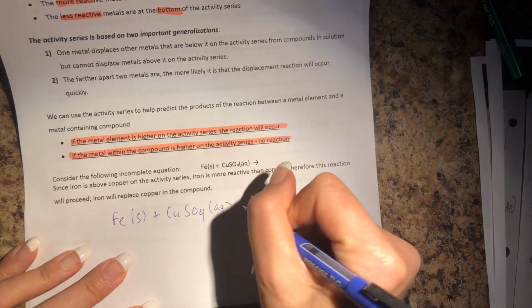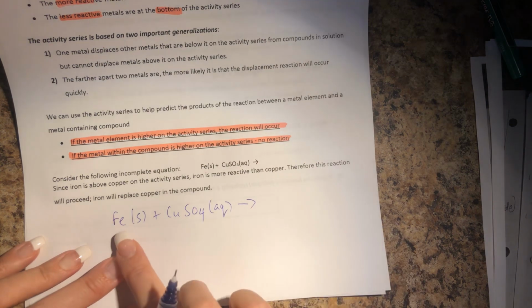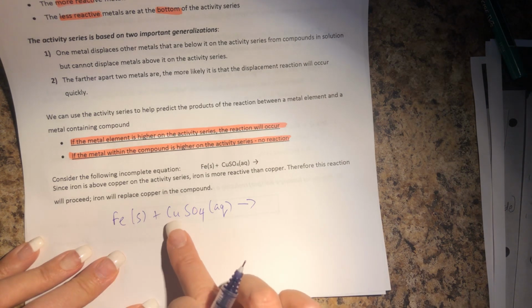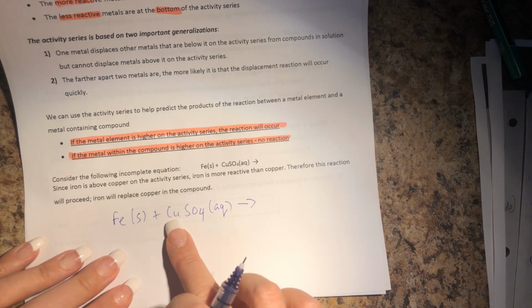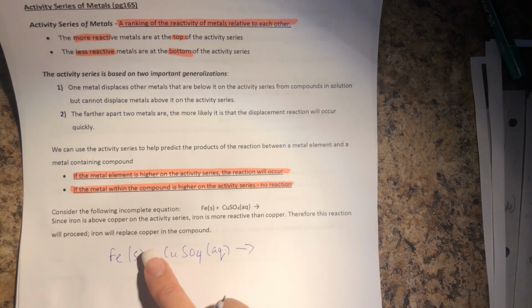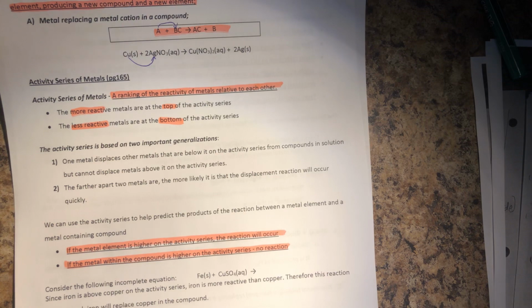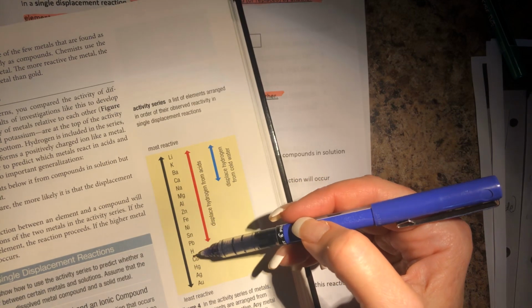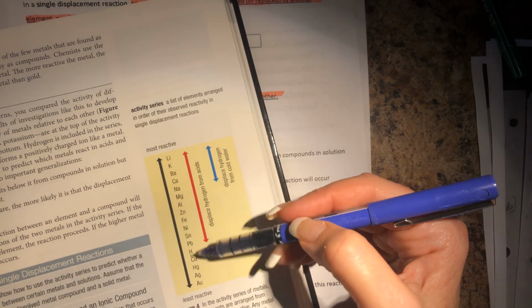Remember, that's what aq means. So in essence, iron has to be higher than copper on the activity series for the reaction to proceed. Let's take a look at our activity series. Is this the case? We have iron, and then way down here we have copper. So yes, this reaction will take place.